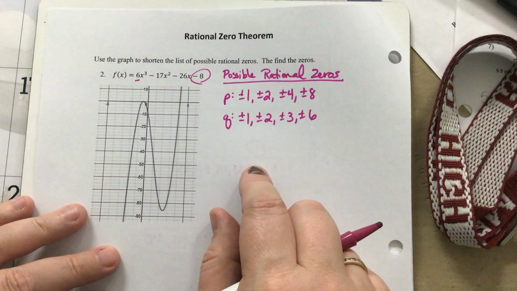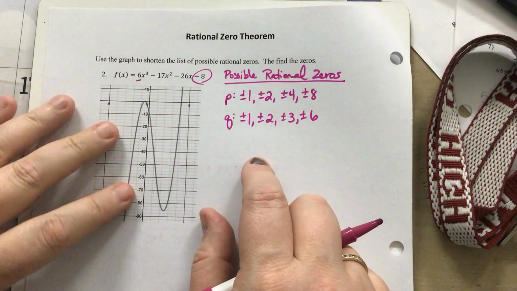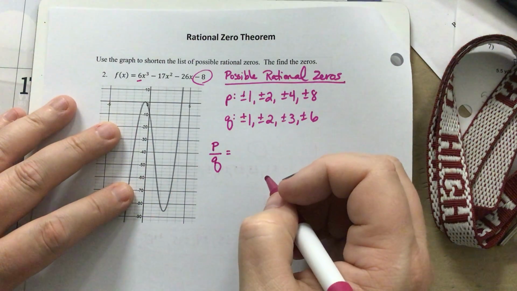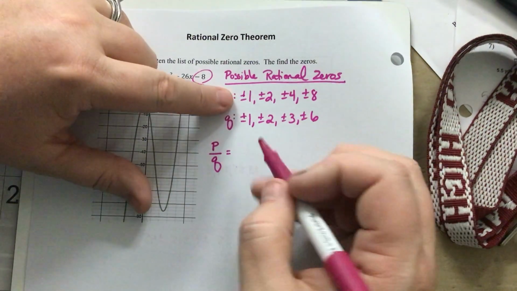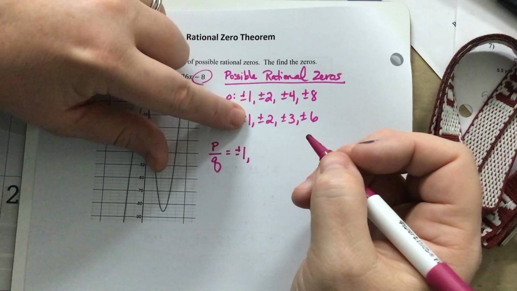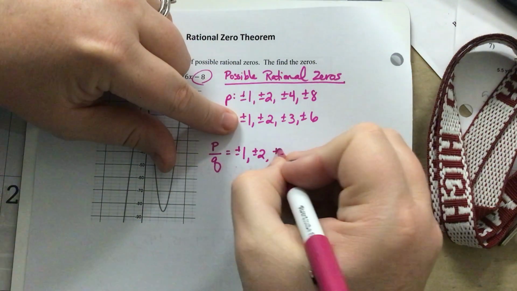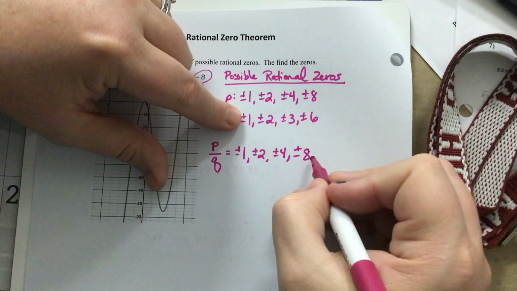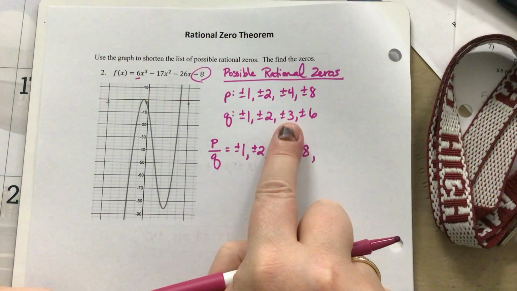If you don't know your factors, then you're going to need your calculator, I guess I could say. Okay, so to find our possible rational zeros, we put our P value over Q. Now you see how this one's going to have more options? So let's start with the first one. What's 1 over 1? 1. What's 2 over 1? 2. What's 4 over 1? 4. What's 8 over 1? 8. Now we also have to put everything over 2, and everything over 3, and everything over 6.